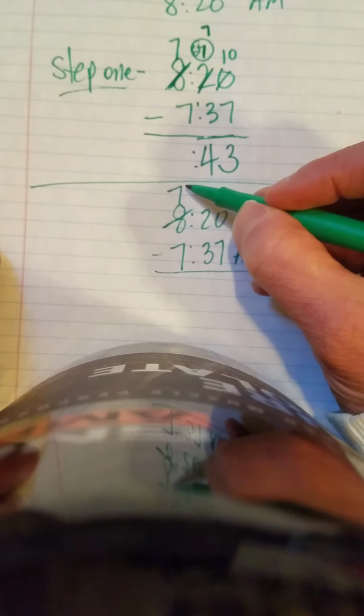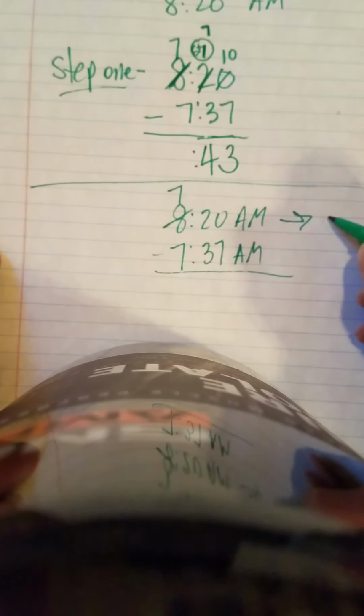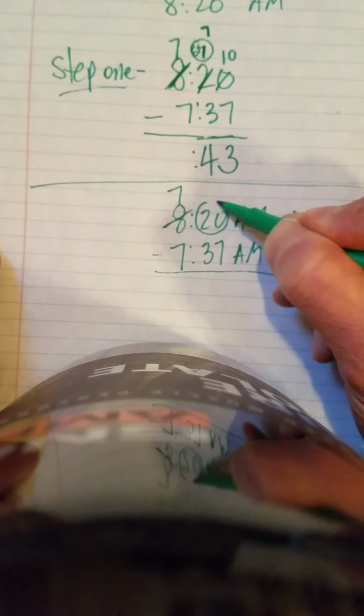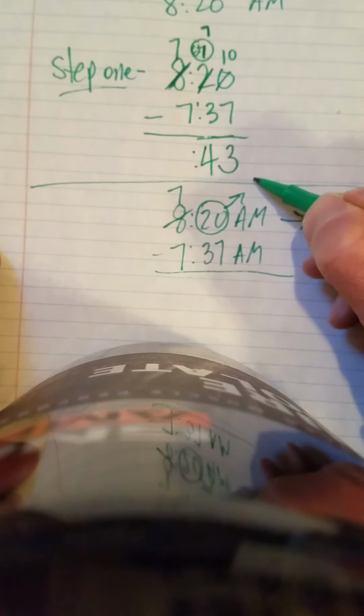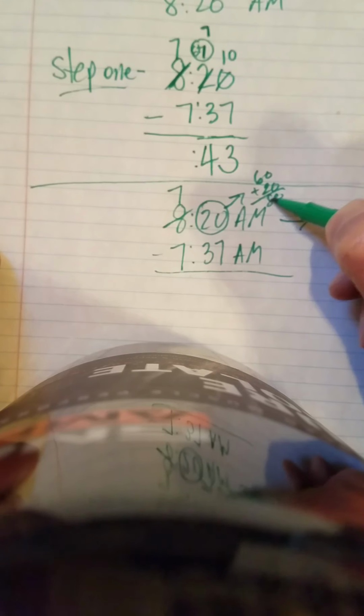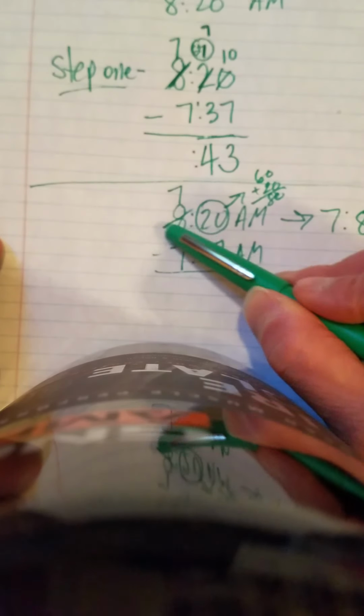So since we take that hour of power, we can rewrite it as 7, right? That we know. And then we took that hour, so we add 60 plus 20, which equals 80. And it becomes 780. We know there's no such time as 780, but it's like saying 7 plus an hour and 20 minutes, which is 820.